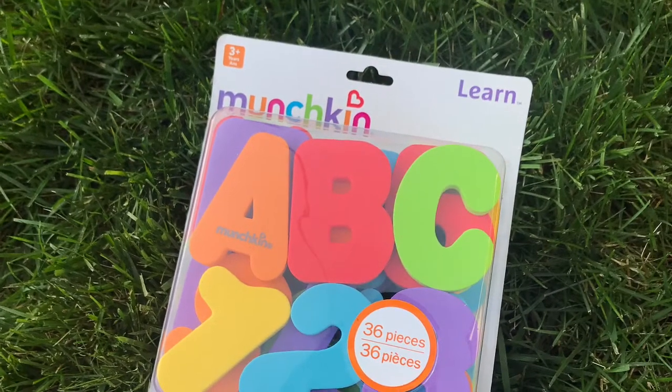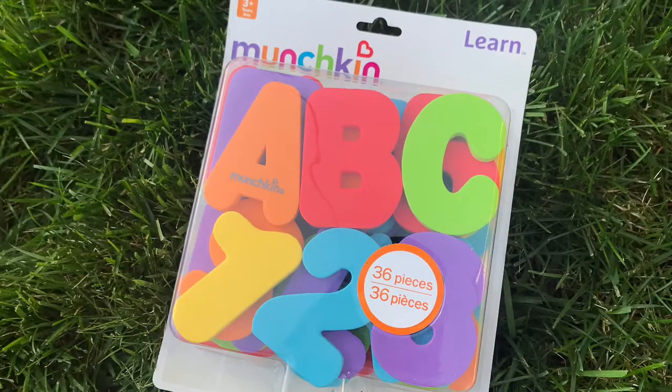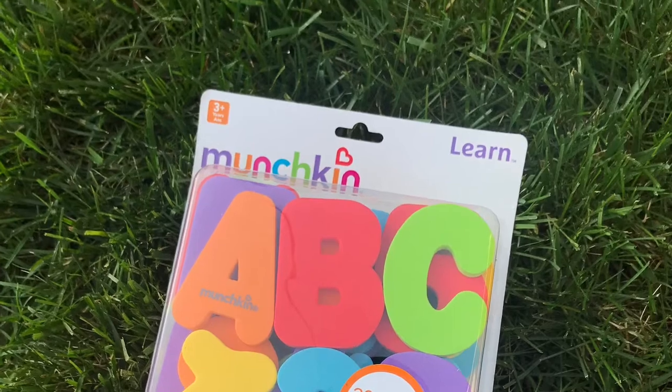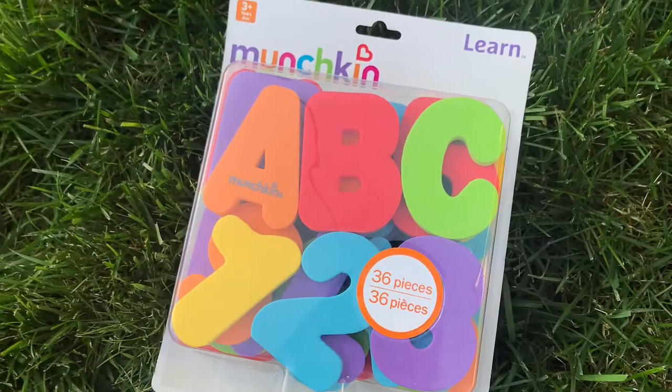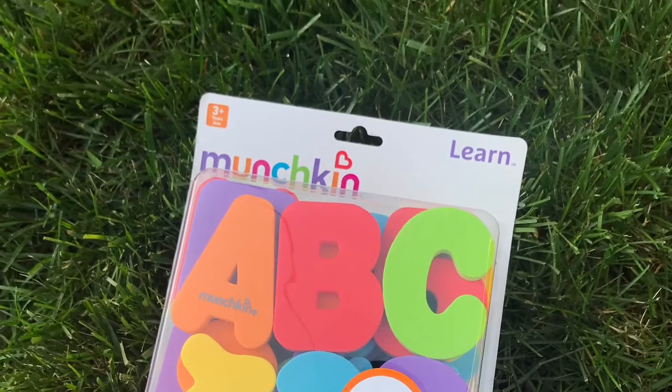Here's a fun and convenient way to teach your child the alphabet and the phonetic sounds of each letter in the alphabet. You can do this during your child's bath time. You'll need one to two sets of bath letters.